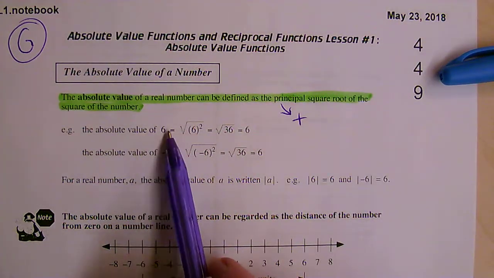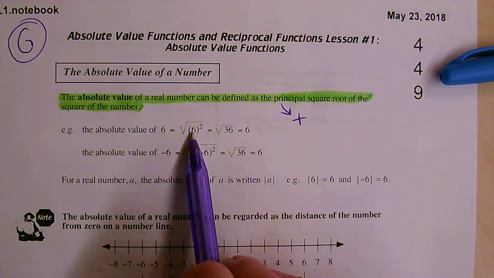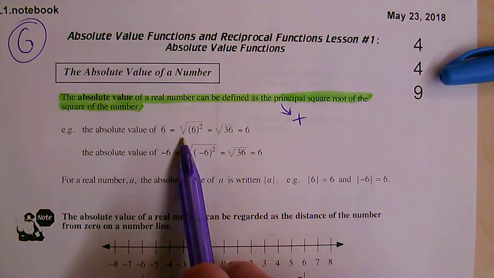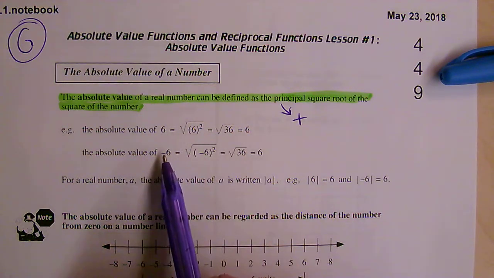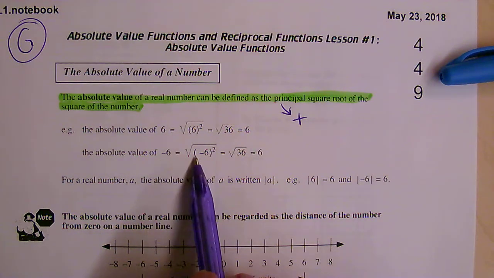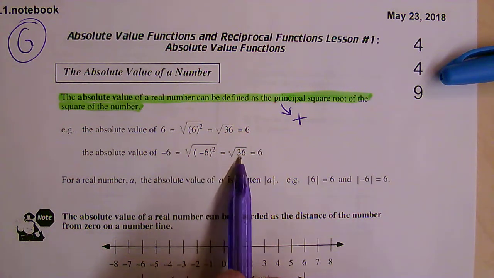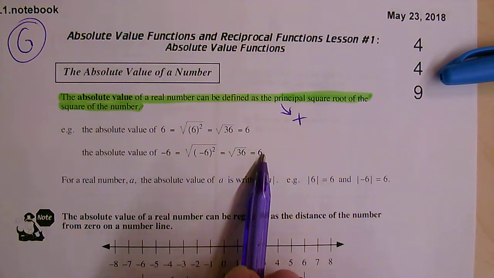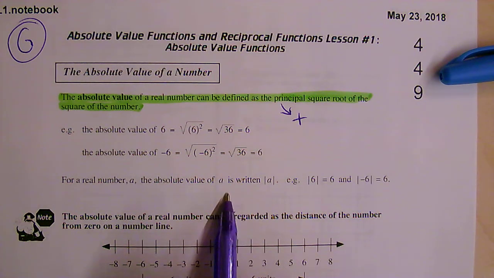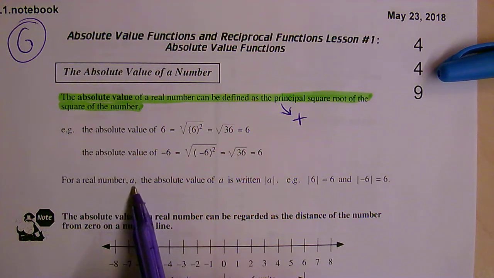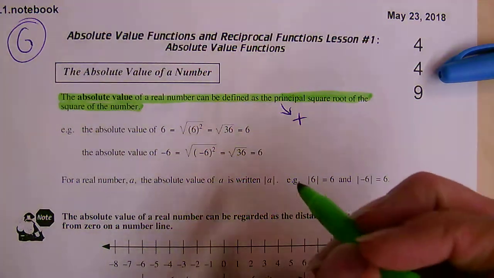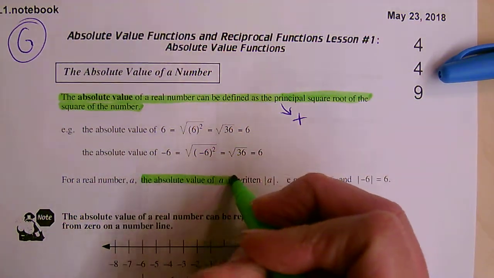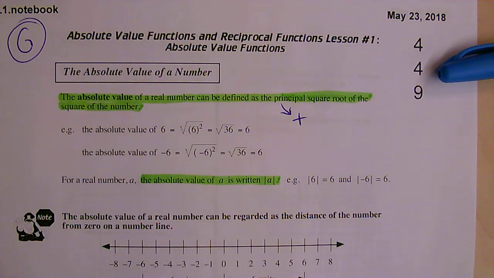So the absolute value of 6: if I take the square of it, and then the square root, the square of 6 is 36, and the square root of 36 is 6. Do the same thing with negative 6. Squaring negative 6 gives me 36 still, and the square root of 36 is 6. So no matter what the number was, the absolute value of a is written with those bars. And there are the two examples with 6s.